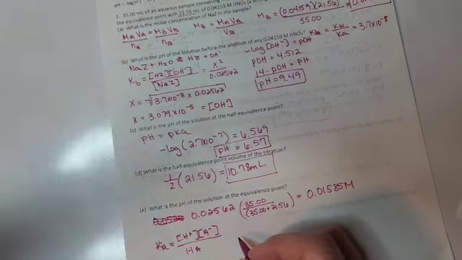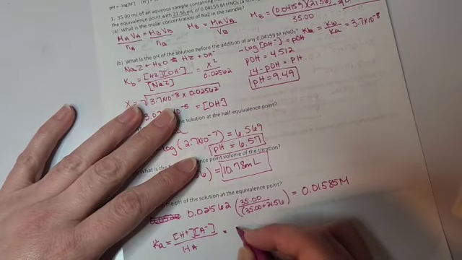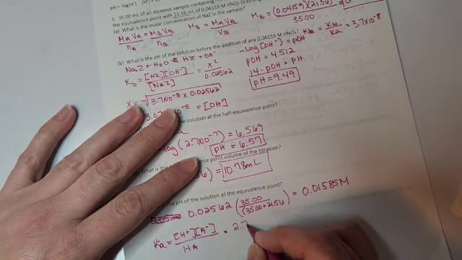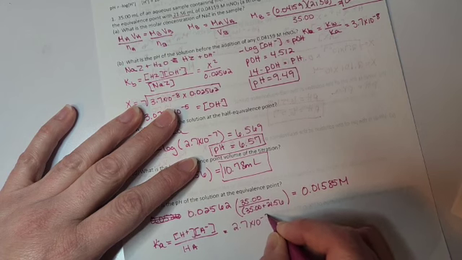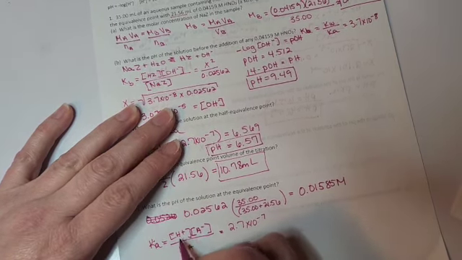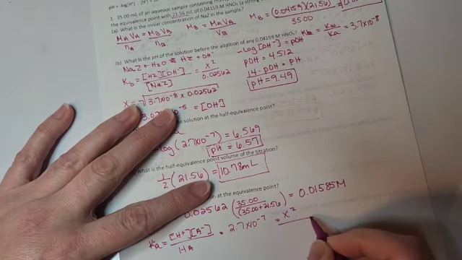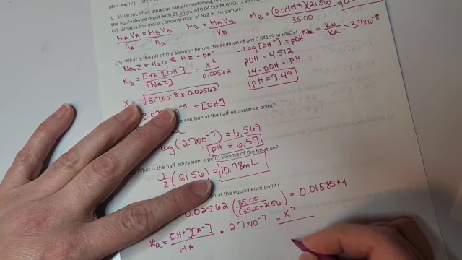And our problem gives us our Ka value as 2.7 times 10 to the negative 7. Now these are equal at this point, because it dissociates equally, so we're just going to make those x squared. We're going to plug in our concentration here.